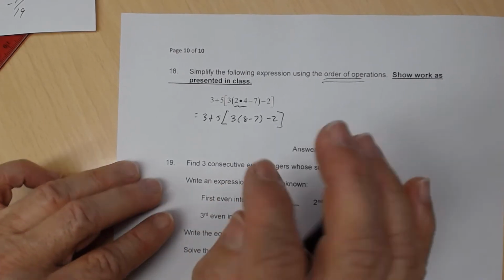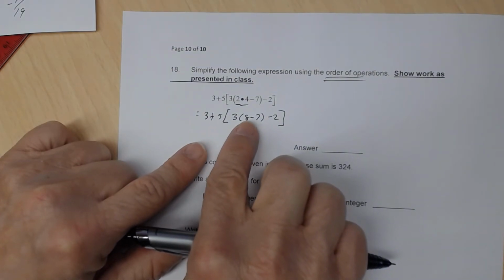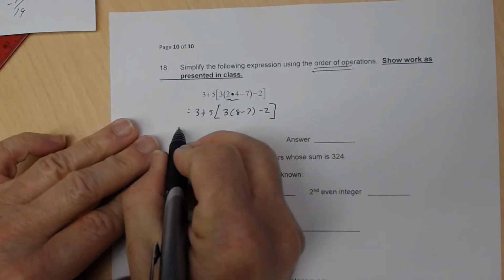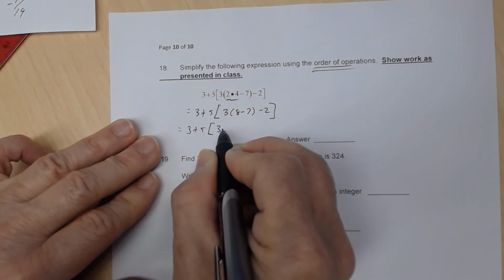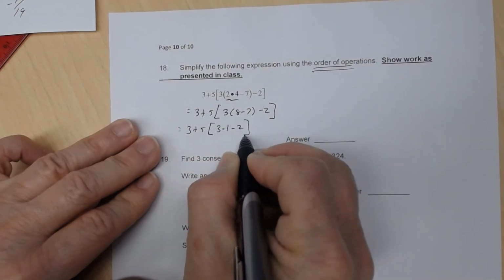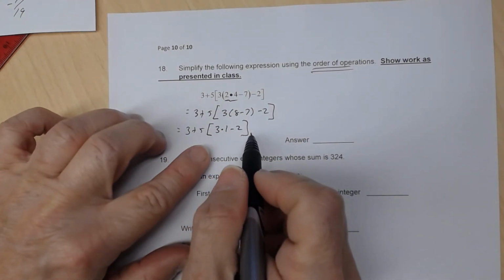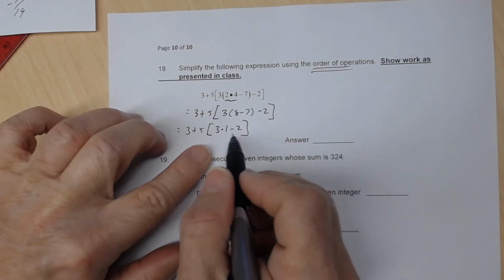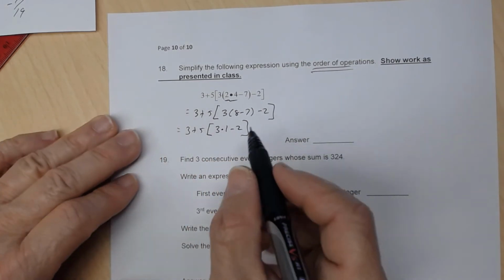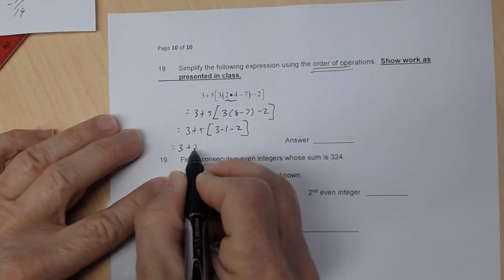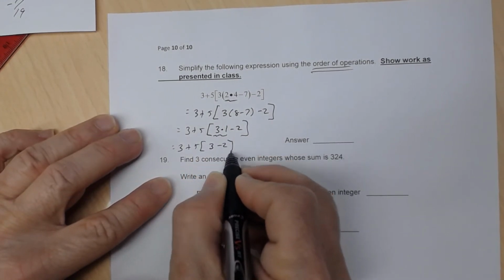Alright, so now you still have that parentheses right here, so you can do the subtraction now. 8 subtract 7 is 1, so it becomes 3 plus 5 times 3 times 1 minus 2. Alright, so the parentheses is gone, but you still have this grouping symbol, the bracket. So there are two operations in this grouping symbol, multiplication, subtraction. You get the multiplication first. So that's 3 plus 5 times 3 minus 2.